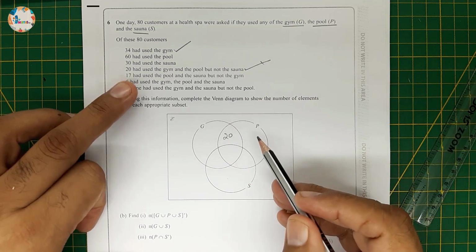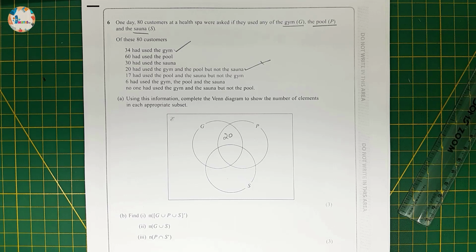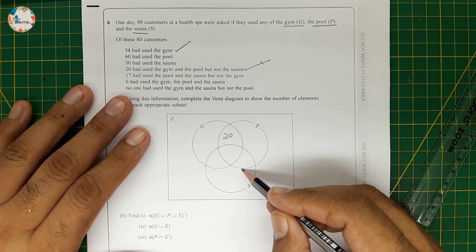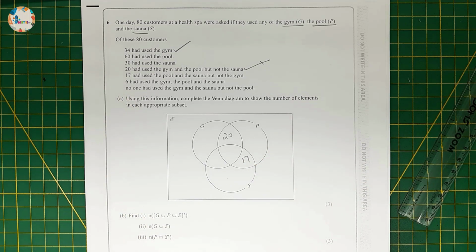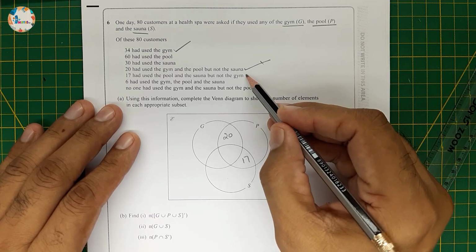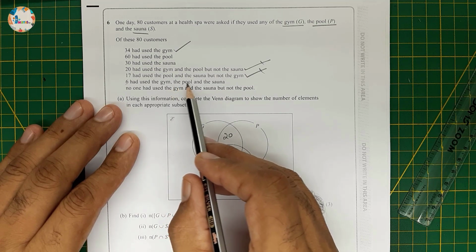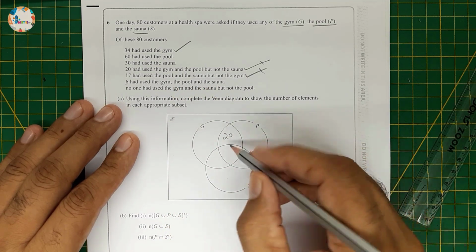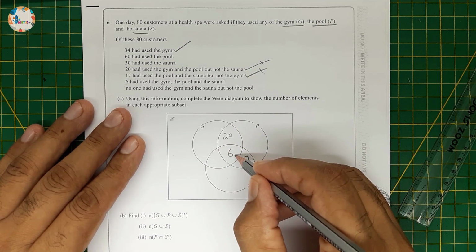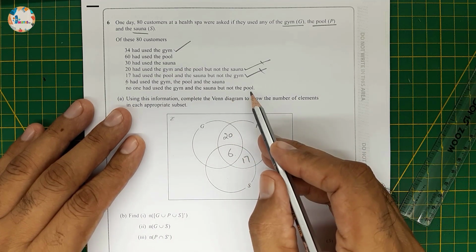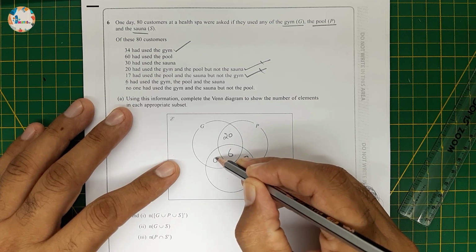This is done. Then 17 had used the pool and sauna, but not gym. So 17 in this region. So the intersection of these two. So this is also done. We have done this. 6 had used gym, the pool and sauna. So 6 is in this region. All this region is for all three. So 6 in this one. No one had used the gym and sauna but not the pool. So this is 0, nothing in this one.